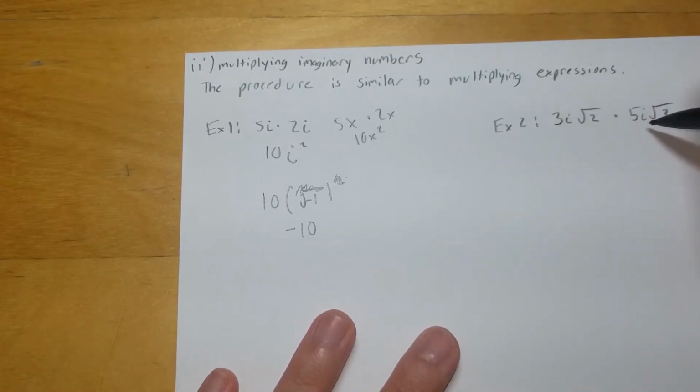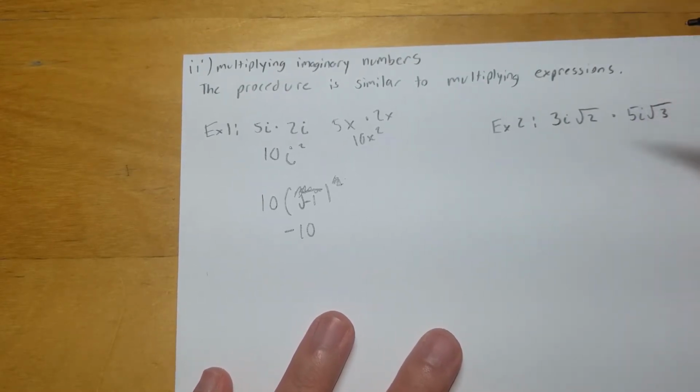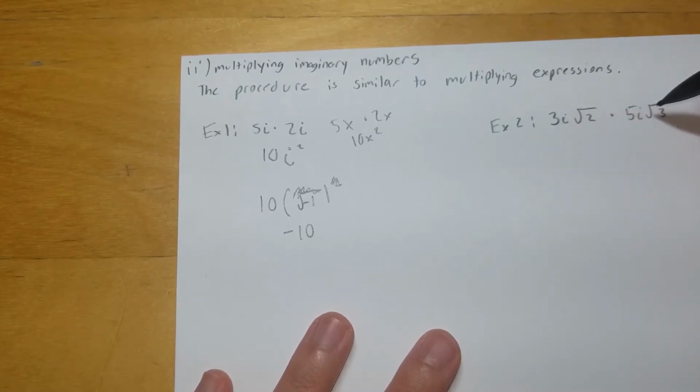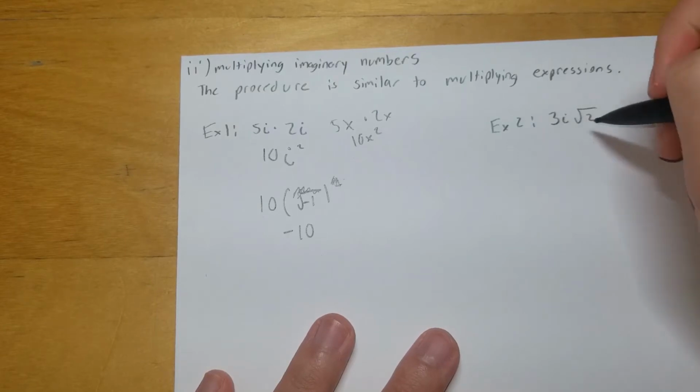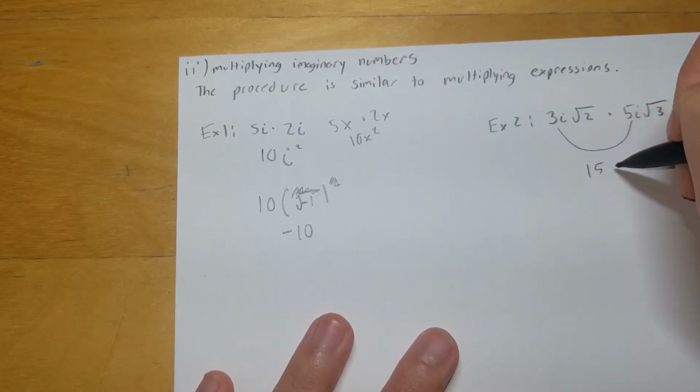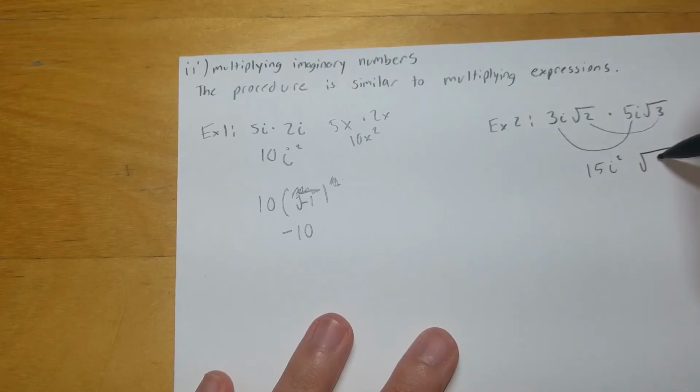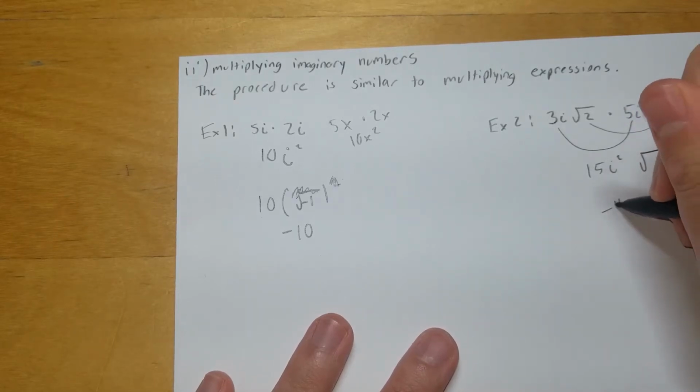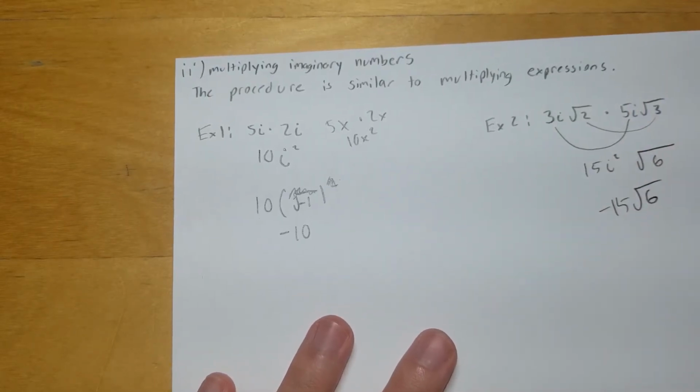Example 2: 3i radical 2 times 5i radical 3. What you have to do is combine these outsides, 15i squared, and then combine the numbers inside, so 6. And once again, i squared is just -1, so -15 radical 6 would be your answer.